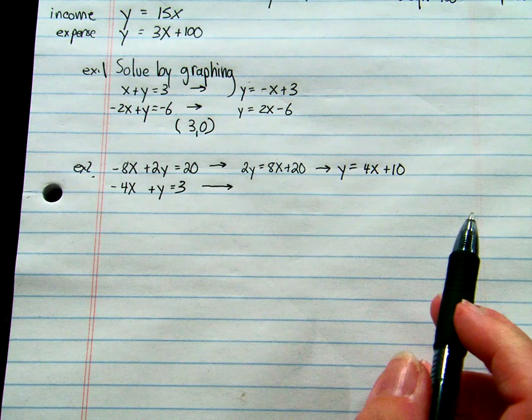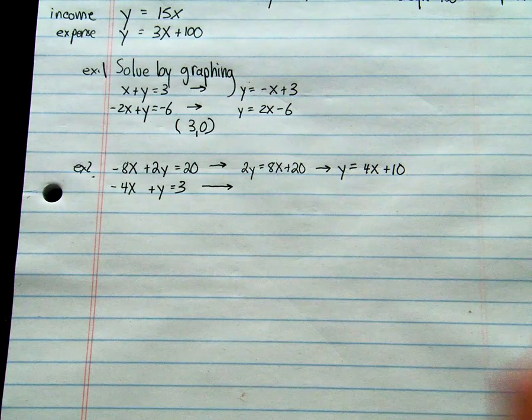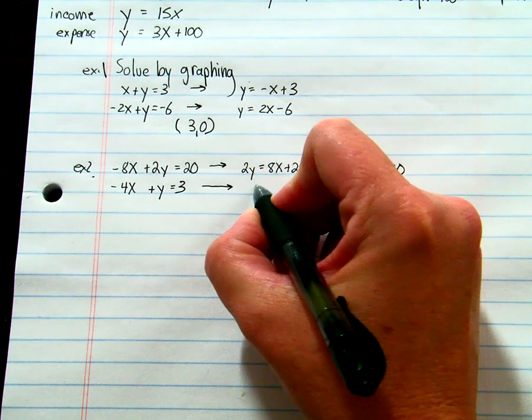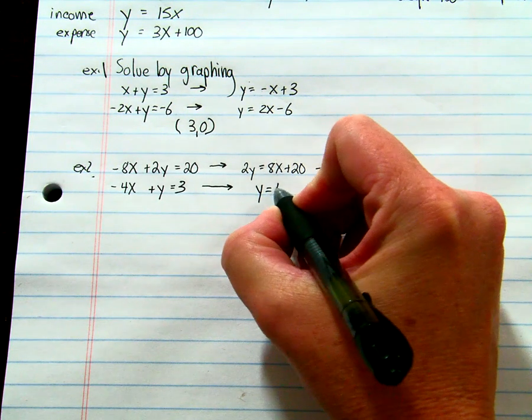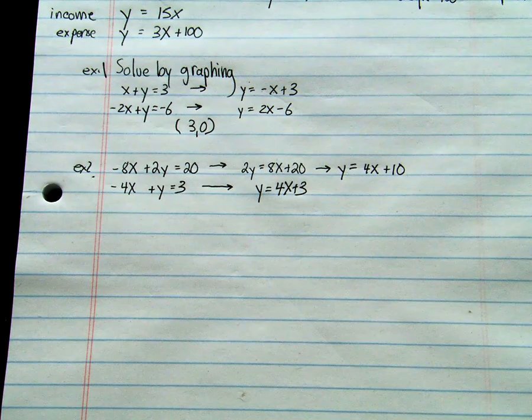Did you do that right? That top one, right? Good job. All right, and how about this one? This one's probably easier. y equals 4x plus 3. Great. Go back to your graph paper.